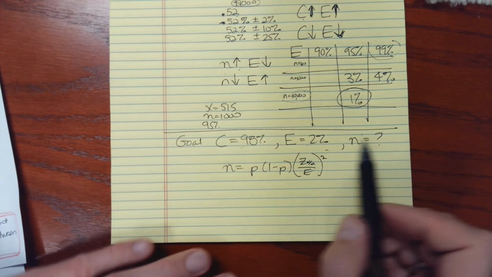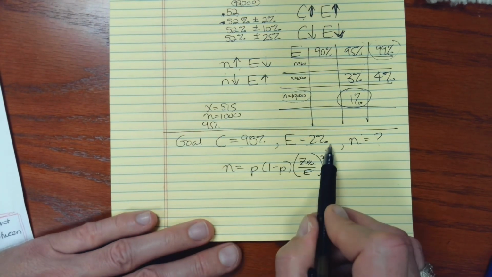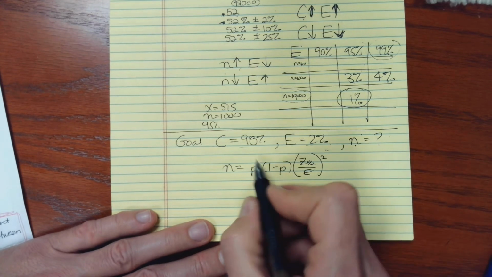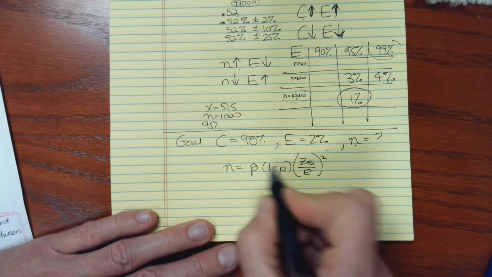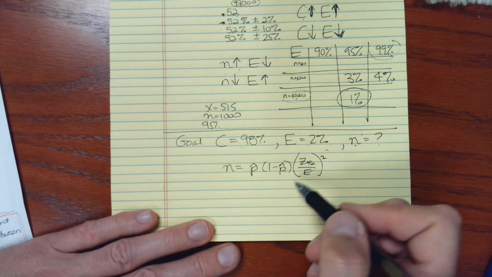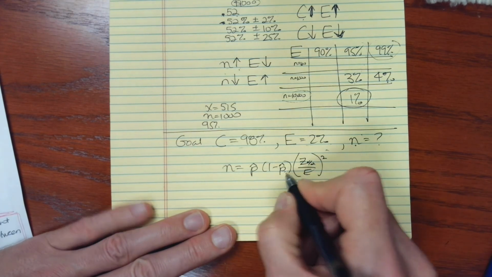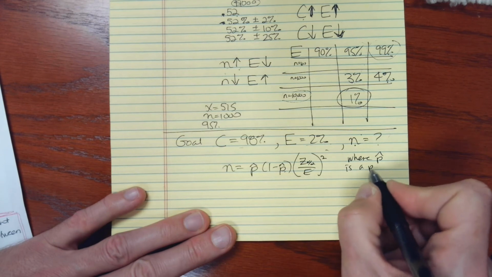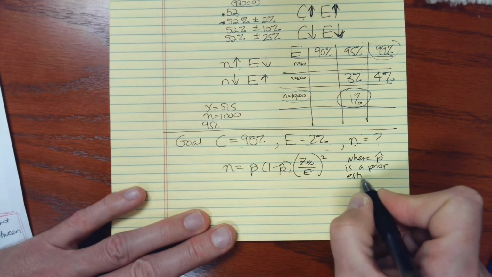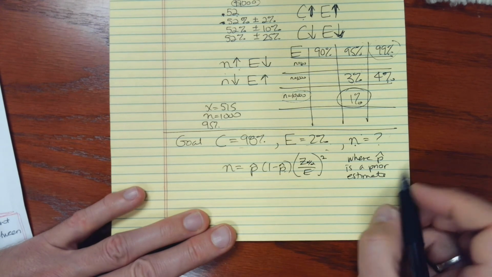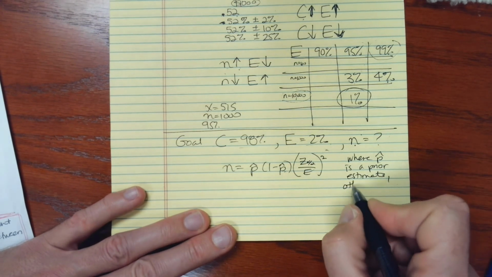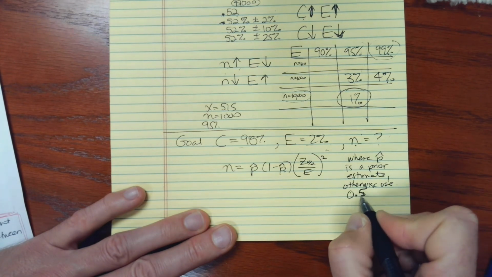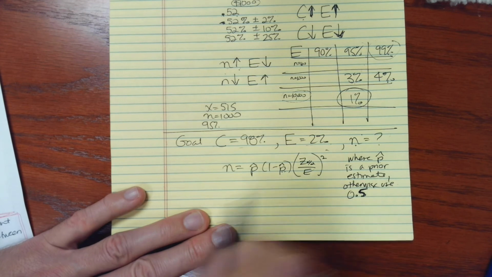Now, remember that this is in the planning stages. You're going to take a sample in order to estimate a population proportion. Well, once again, I see P's here. That's what I'm trying to estimate, so I'm going to have to use P hat. But wait a second, I haven't even done this yet. So the values that you're going to use for P hat, I'm going to say here, where P hat is a prior estimate. Now, if you don't have a prior estimate, otherwise use 0.5 and just assume that it's a 50-50 type of situation.